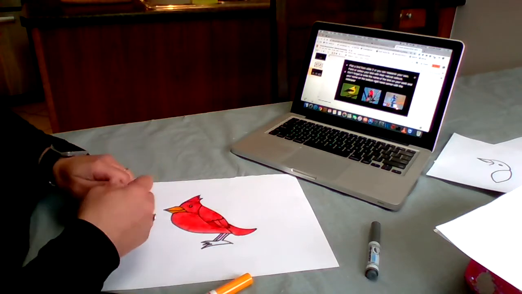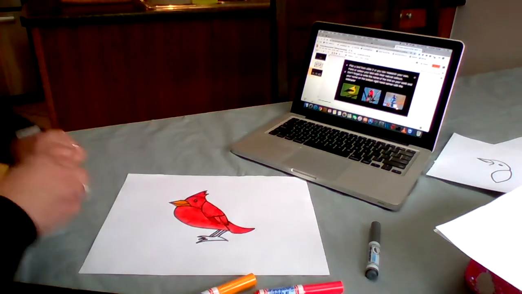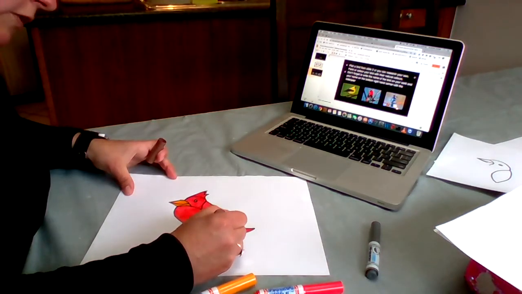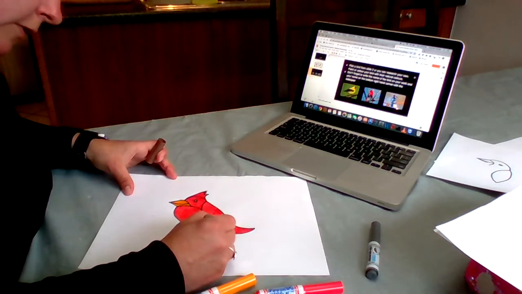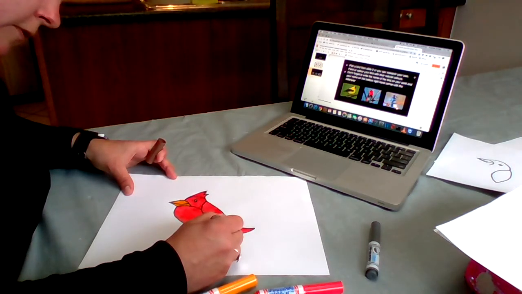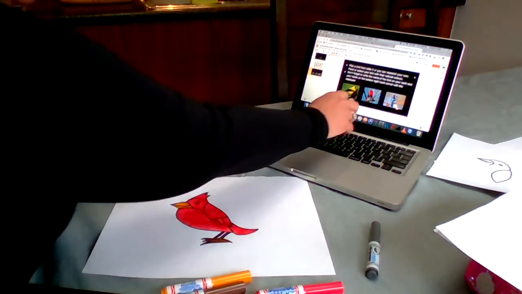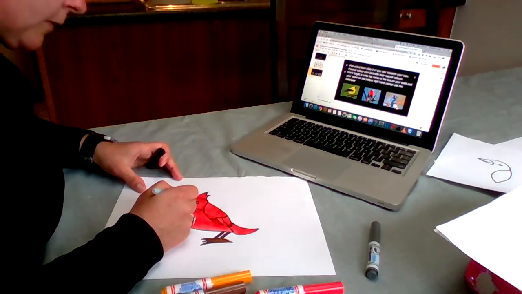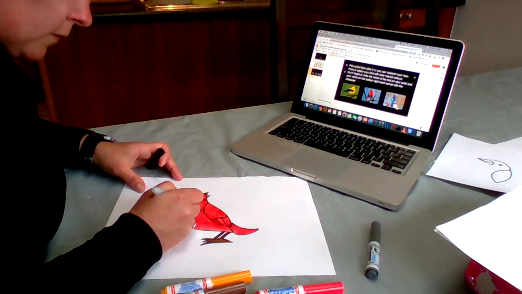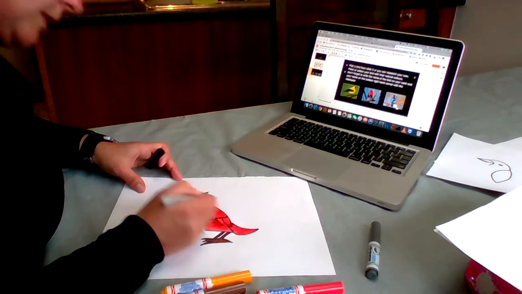Okay. Now, feet are usually a deep brown color. There we go. Okay. Now, you'll notice a little black, this is where you add the extra detail. And there we go.